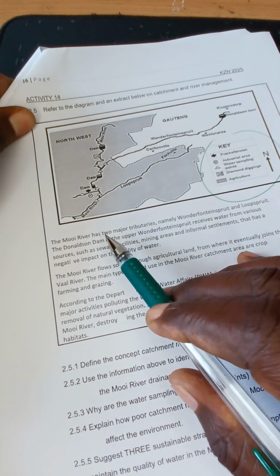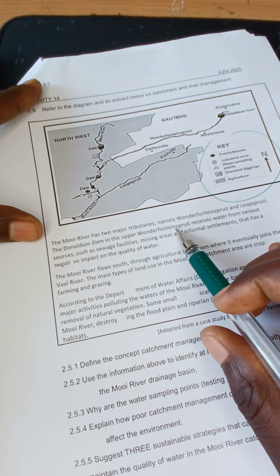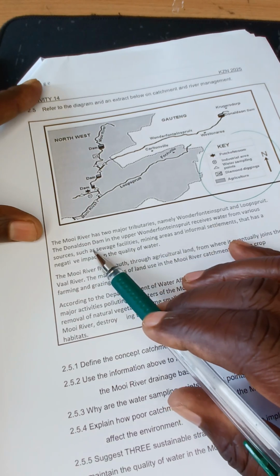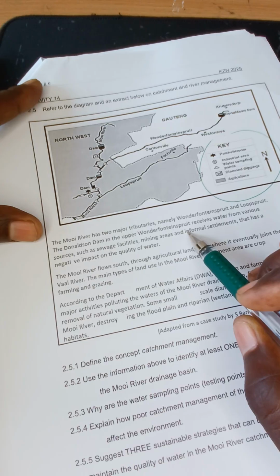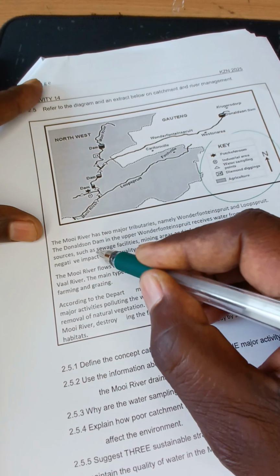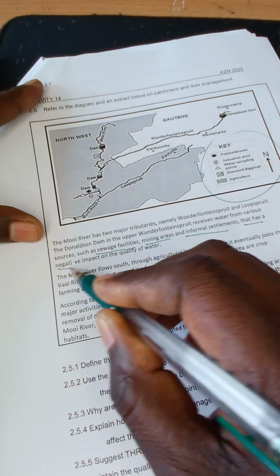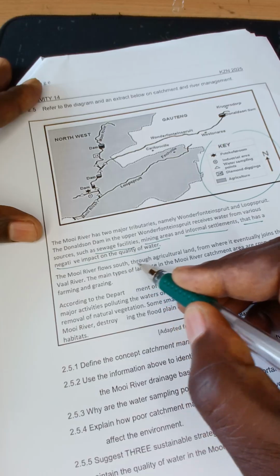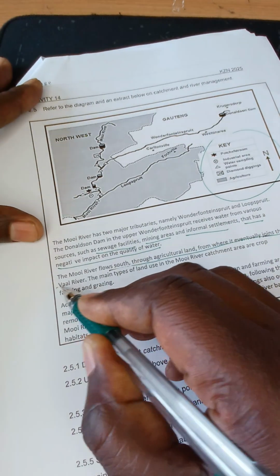Let me read. The Moy River has many major tributaries, namely Wanda Fontaine-Spruit and Loopspruit. The Donaldson Dam in the upper Wanda Fontaine-Spruit receives water from various sources such as sewage facilities, mining areas and formal settlement. That has a negative impact on the quality of water. The Moy River flows south through agricultural land, where it eventually joins the Vaal River.